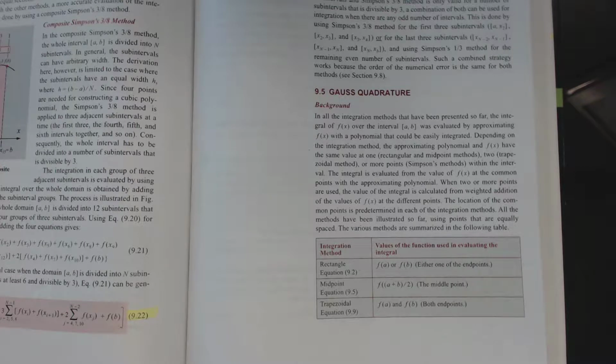You can be delivered a data set through experiment, you can be delivered a data set through a set of functional evaluations performed by someone else, and they want you to integrate through that, or perhaps some intermediate process in a numeric algorithm requires you to do the same. Gauss quadrature asks a different question, or approaches numeric integration from a different perspective.